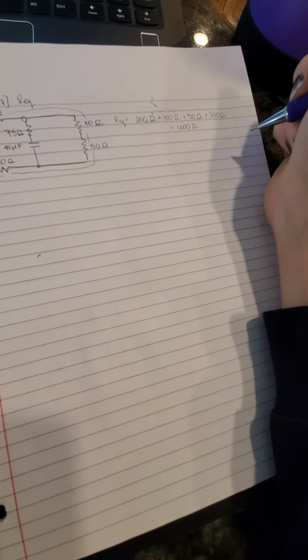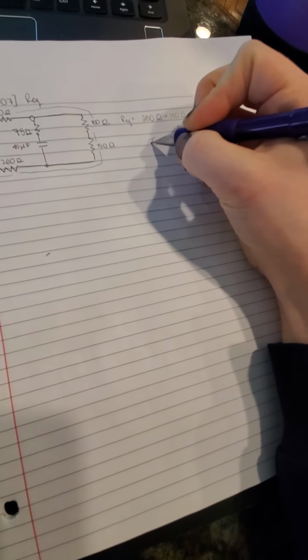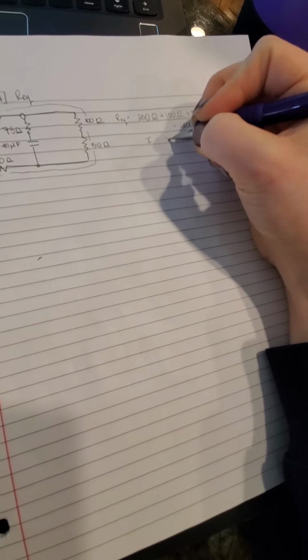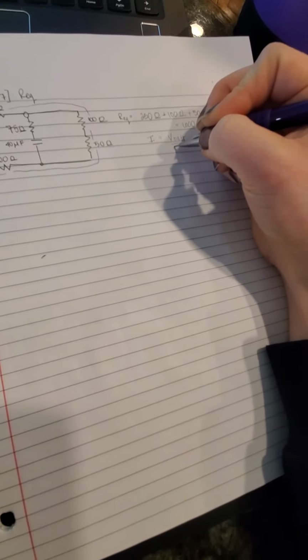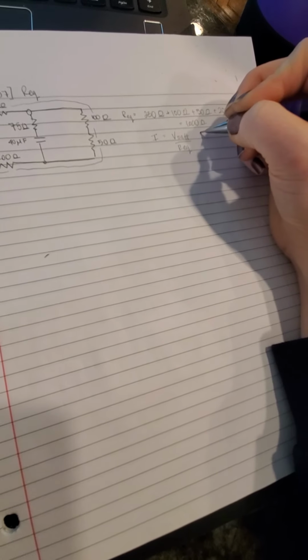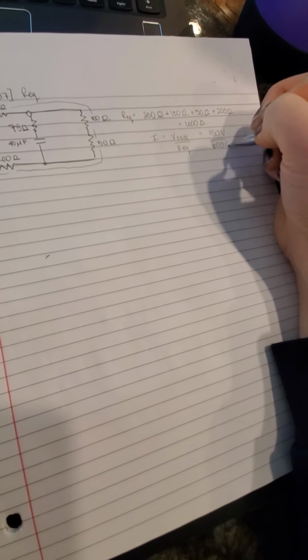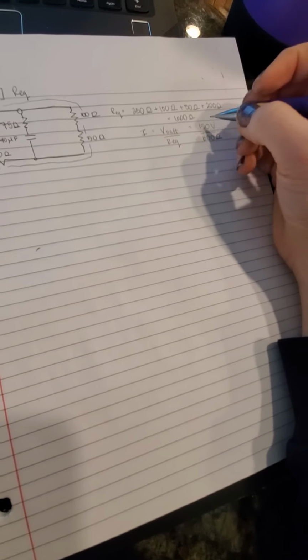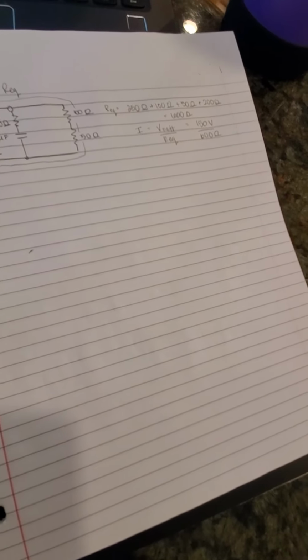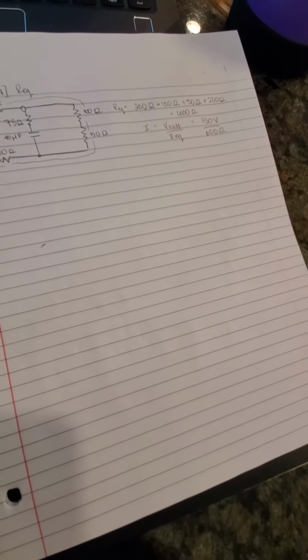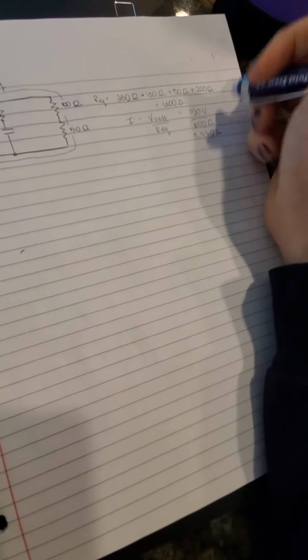And so based on that loop, we can say that the battery divided by Req is going to be 150 volts divided by 600 ohms, which is 15 divided by 60. That's 1/4. That's what I thought it was. 0.250 amps, sorry.